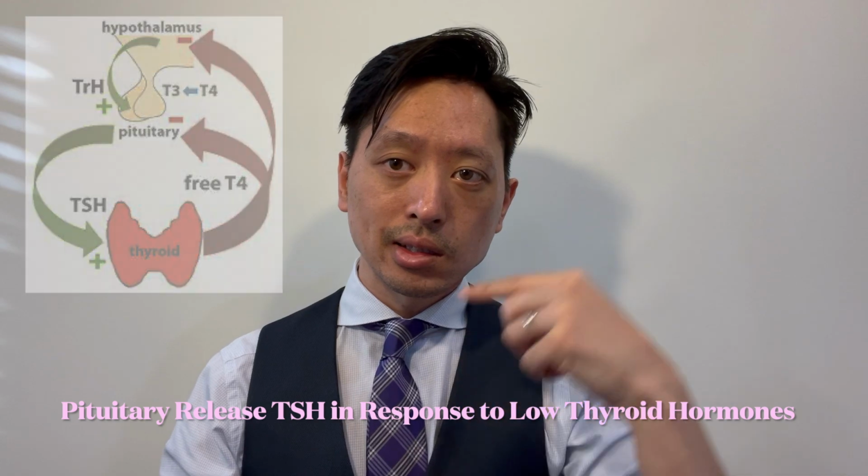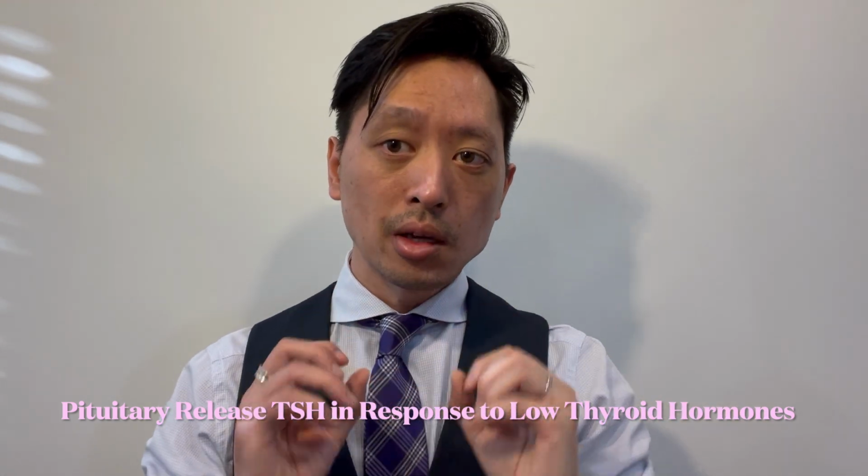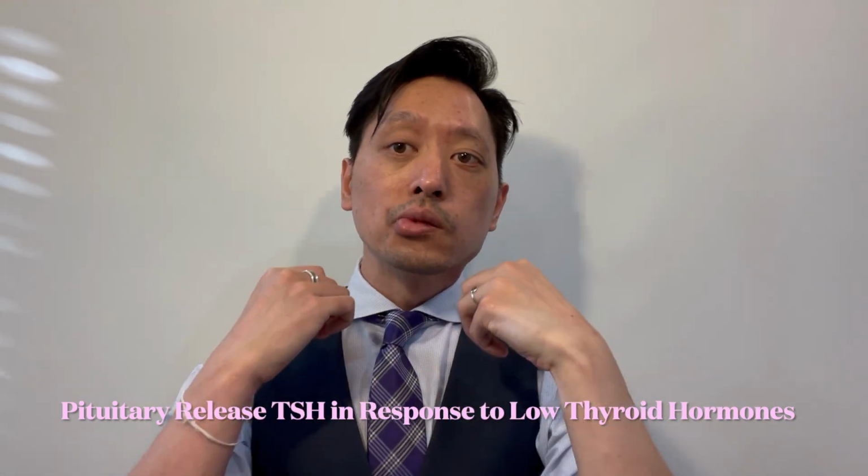So TSH will come and try to stimulate your thyroid gland to release thyroid hormones, right? That's simple physiology. But now your thyroid gland cannot produce thyroid hormone because you don't have iodine, that essential element to produce the thyroid hormone. So your pituitary will send TSH in large amount.